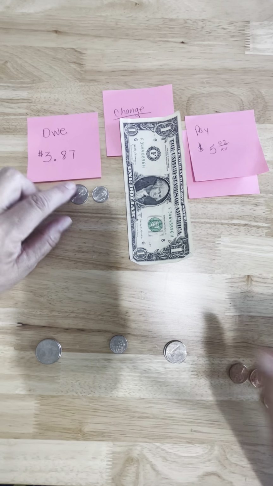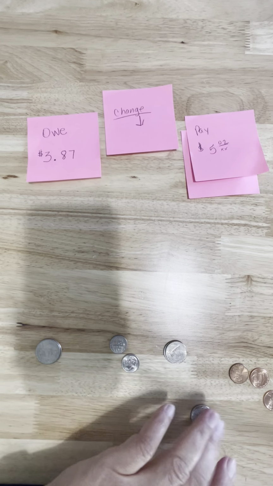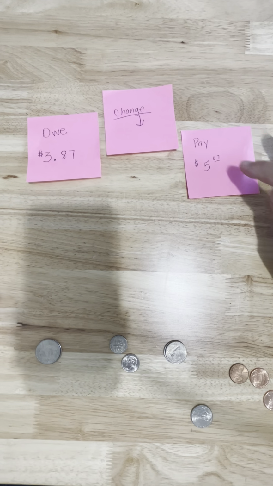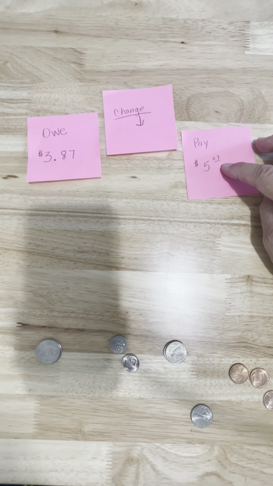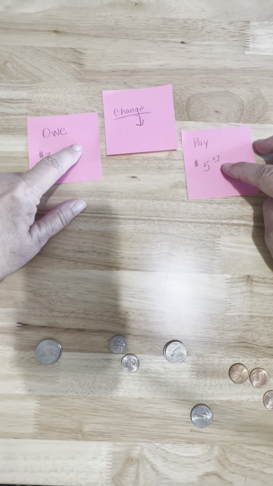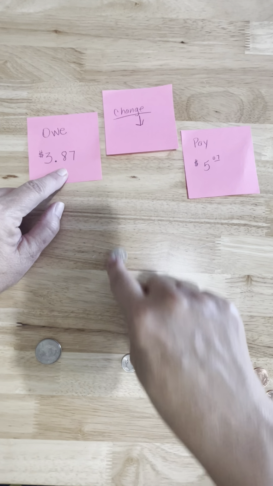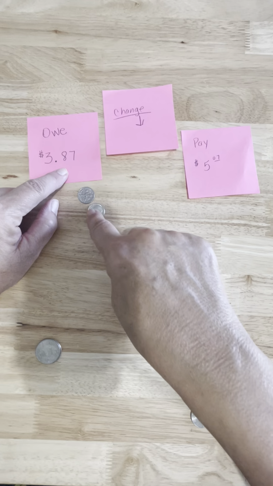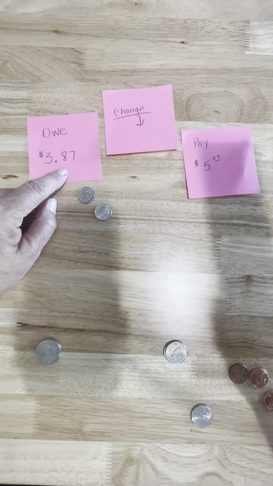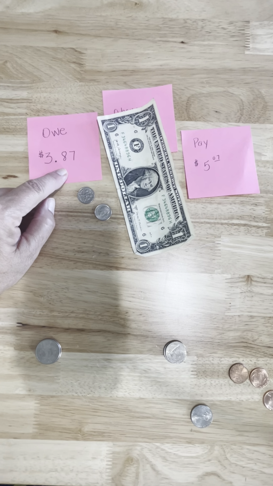All right, let's look at one more. Let's say they paid us $5.07. All right, same thing. Come over here to what they owe and take off the 7. So now how much do they owe you? $3.80. So there's your starting point. $3.80, $3.90. That makes $4. And one more makes 5.